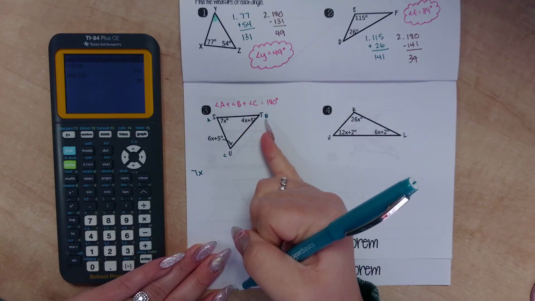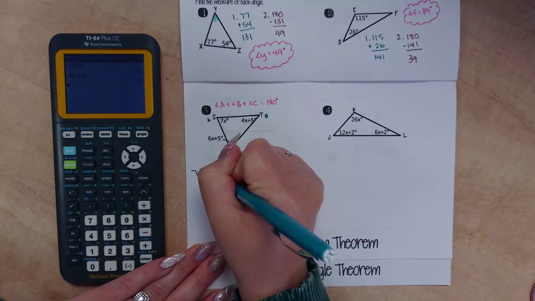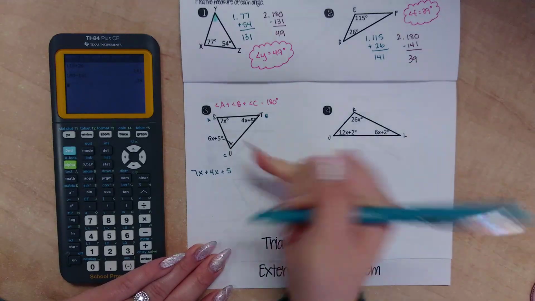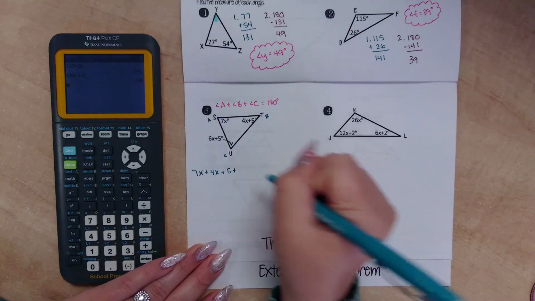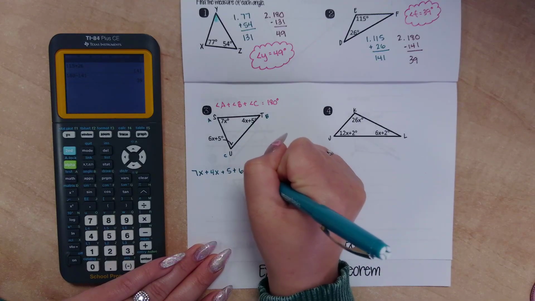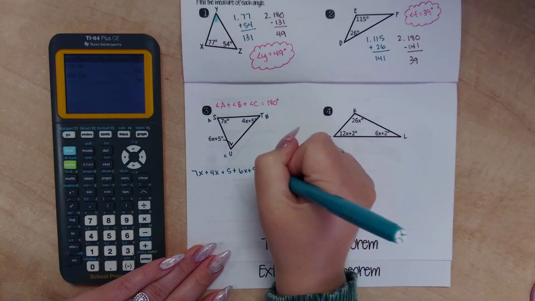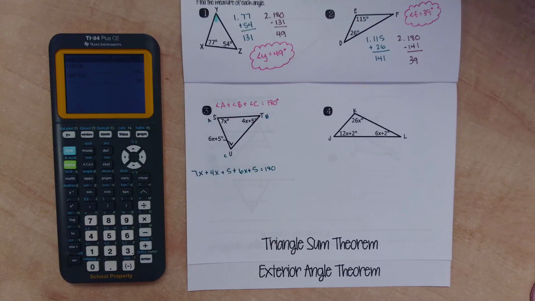Now, angle B is added to angle A, so I'm going to put a plus sign. 4x plus 5. Then the same thing for angle C, because that's what the equation says, plus angle C, which is going to be 6x plus 5. And then per the rule of the theorem, all of those angles added together, no matter what they look like, should have the sum of 180. Now, I do not want this part to scare you. This is no different than what we've been doing in the past.